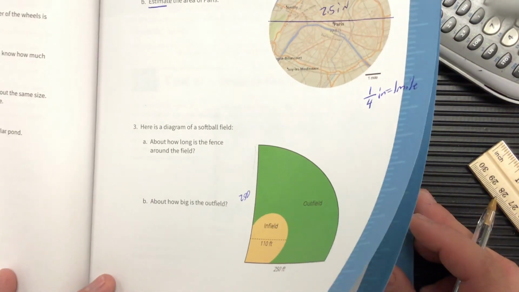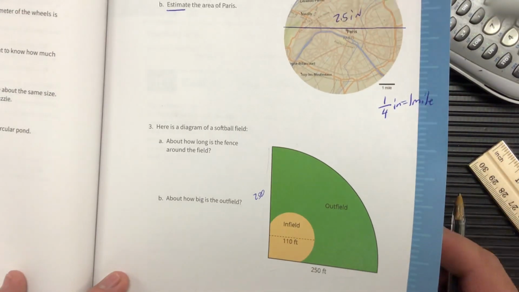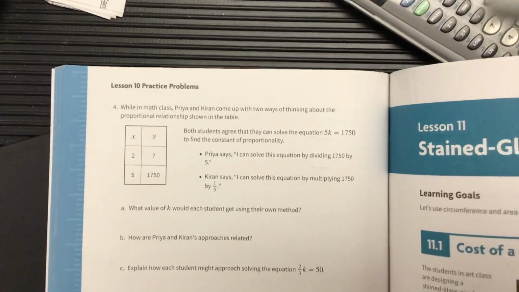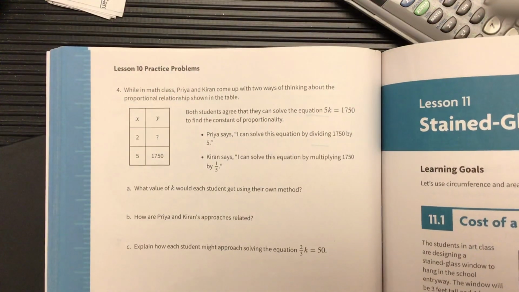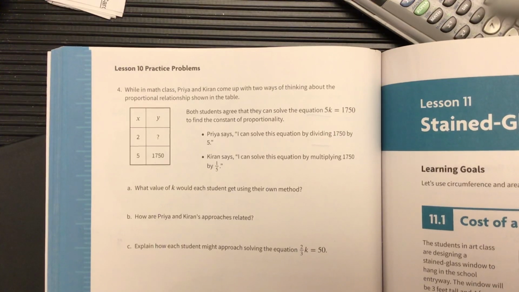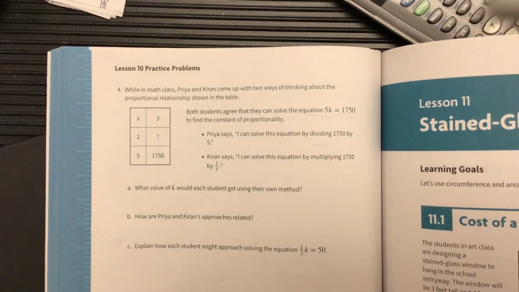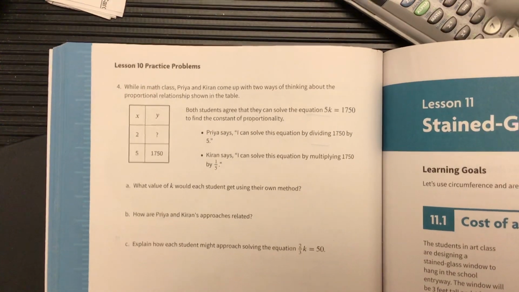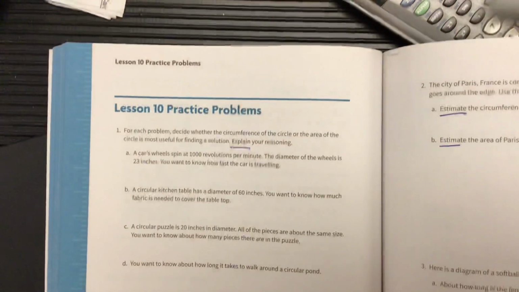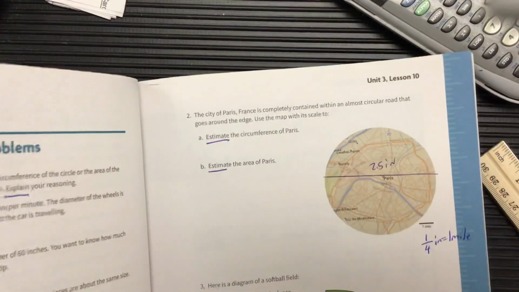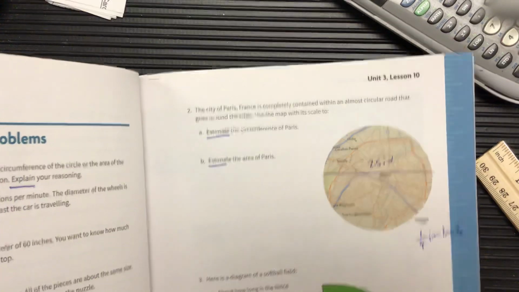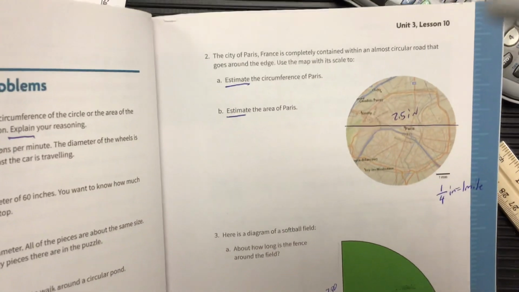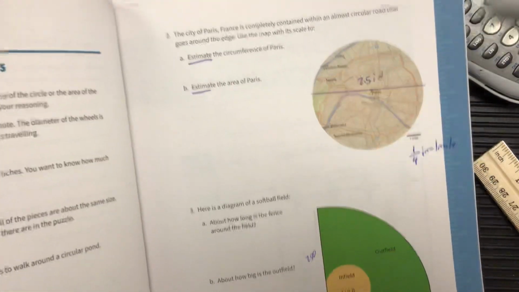Don't make it a triangle. Yeah, it says about. All right, and the last question. Again, couple people making claims there, Priya and Kieran. See if you agree with their line of thinking there. Okay, make sure if it says explain, you do so. All right, so you got about 5 minutes. Again, last part of your homework for the week, page 82 to 84.